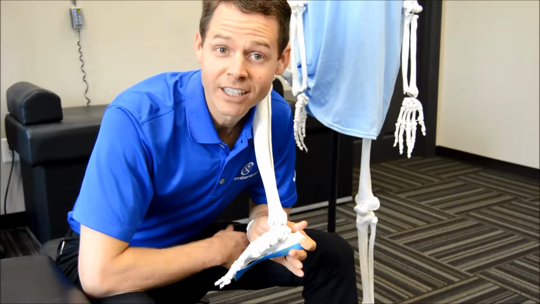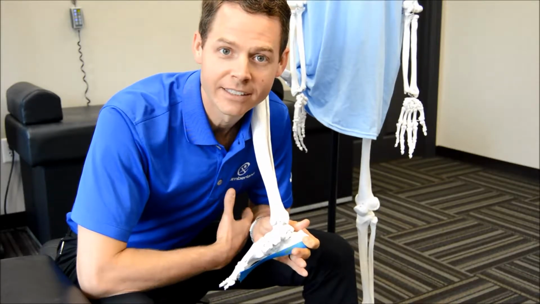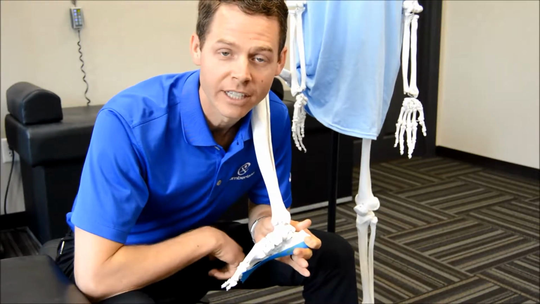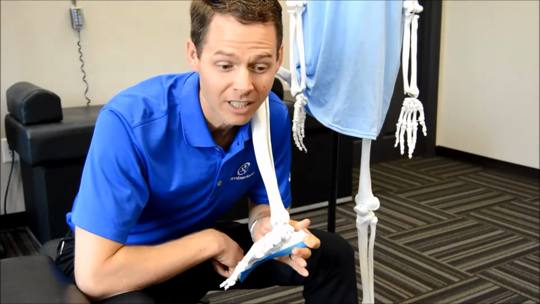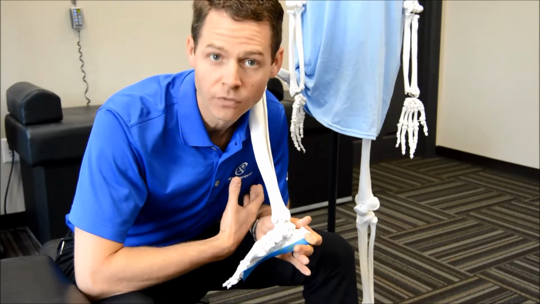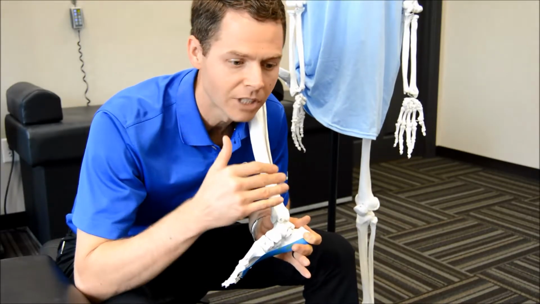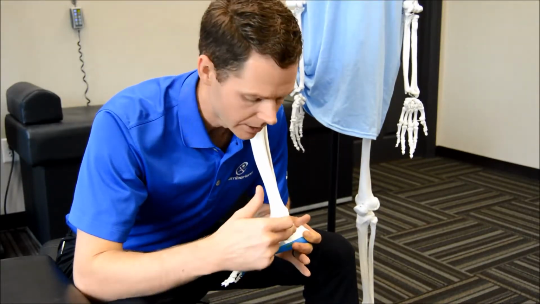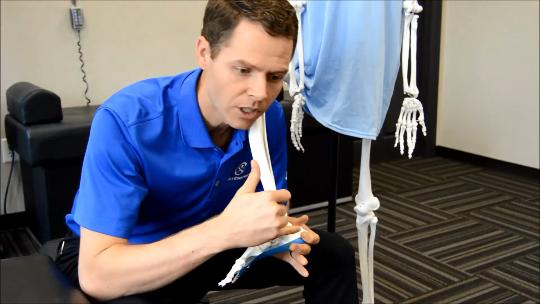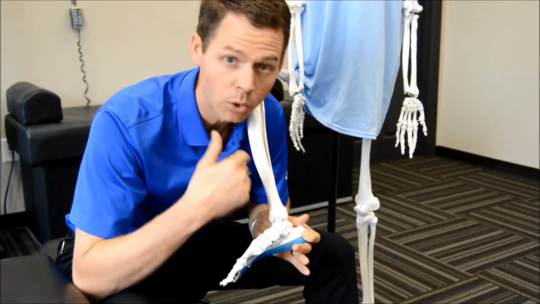So plantar fasciitis. I don't typically like to use plantar fasciitis as the end-all diagnosis that I give patients. I typically like to tell them exactly what portion of that foot is causing their pain instead of using that blanketed term. But typically what you mean is inflammation of this ligamentous band that runs across the bottom of the foot, this blue line here.